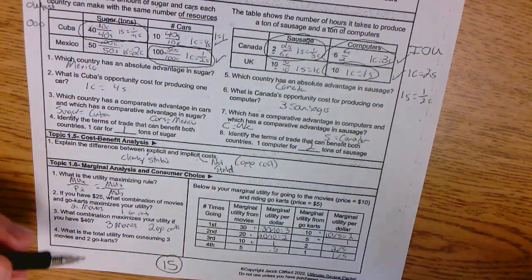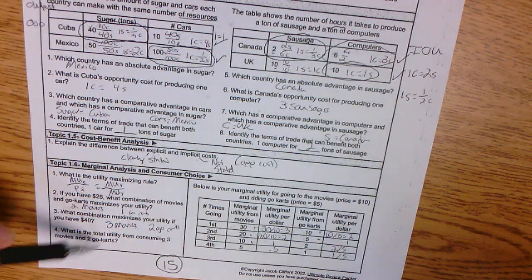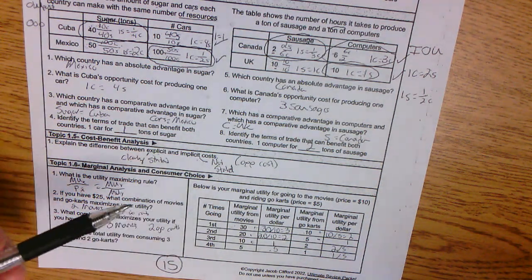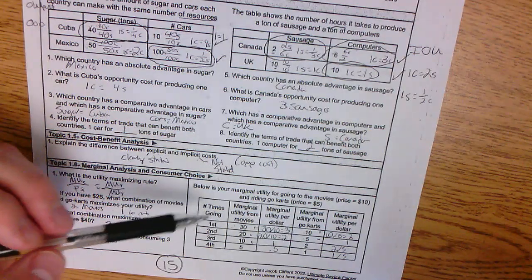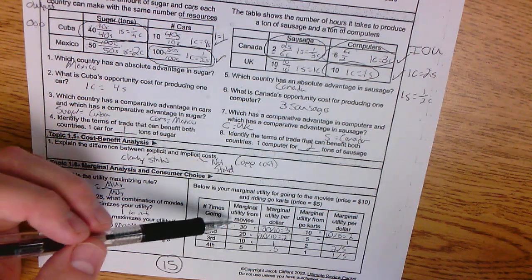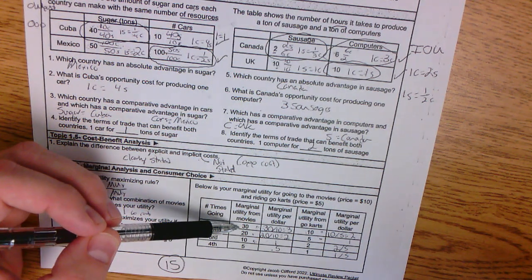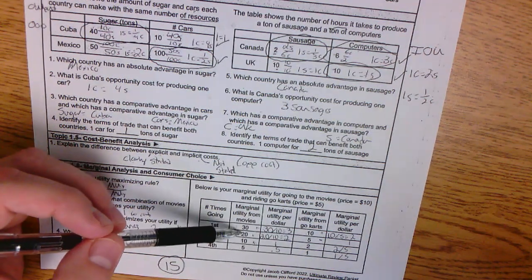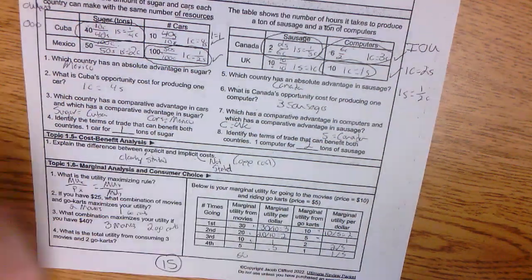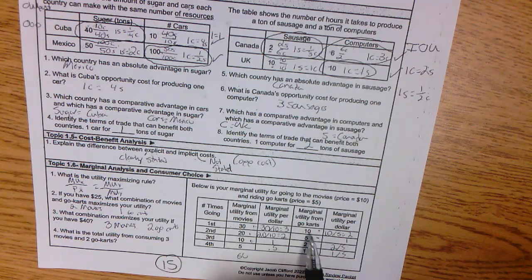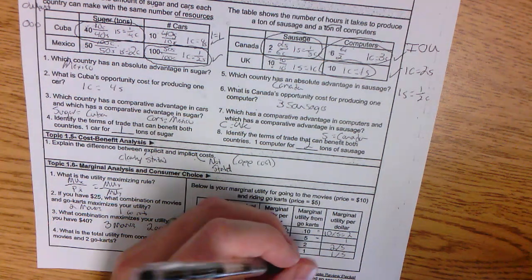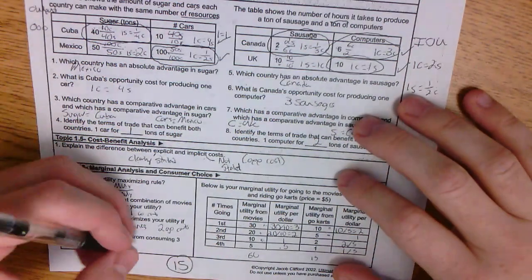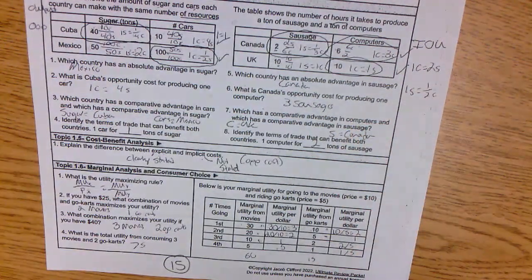And then finally, what's the total utility from consuming 3 movies and 2 go-karts? If we're adding up the total of 3 movies, the first time I go, I'm getting 30 units of enjoyment. The second time, I'm getting 20. The third time, I'm getting 10. So total, that's 30, 50, 60. And then if I go to the go-karts twice, the first time I'm getting 10 units of enjoyment, and the second time, I'm getting 5 more units. That's 15. So if I add those together, my total utility would be 75, right?